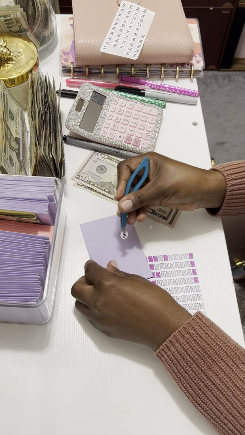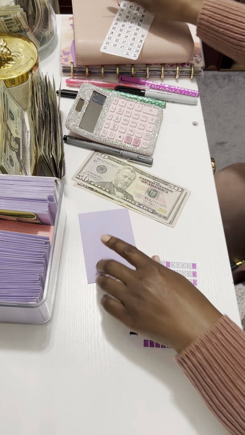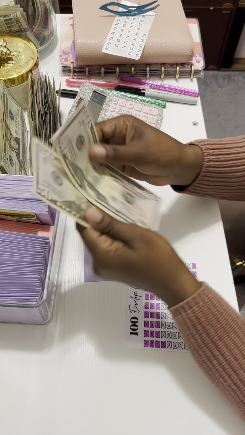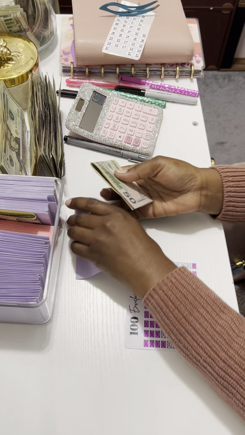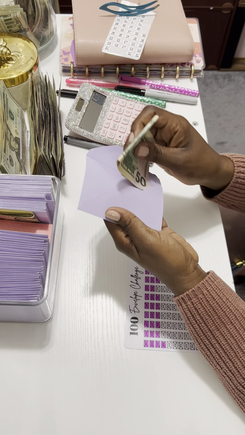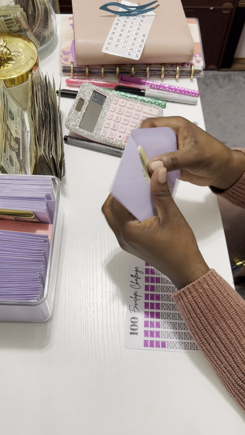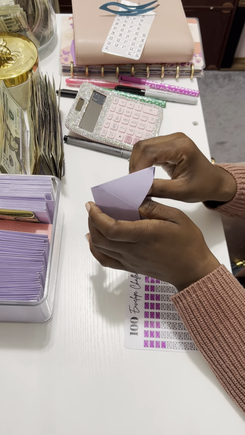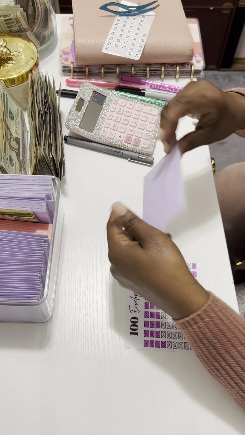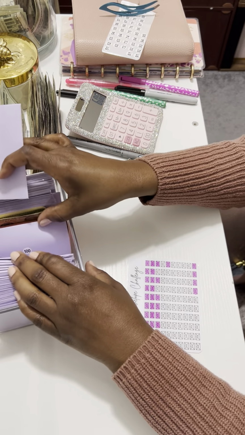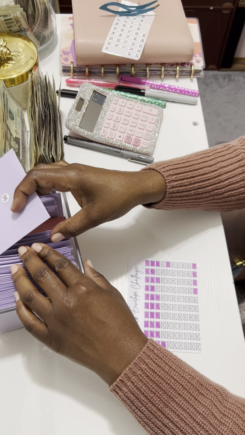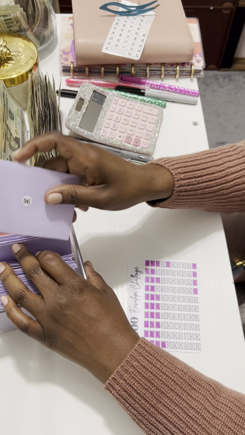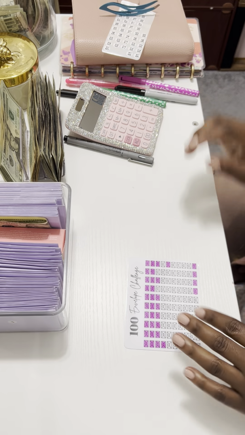In number 96, we are putting $50 and $100. And we are getting there slowly but surely. So we did 100, we did 99, we did 98, we did 97. So this is 96. It's going to go right in there.